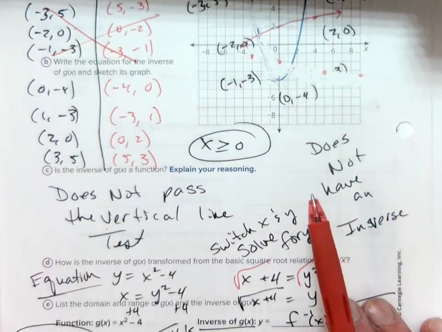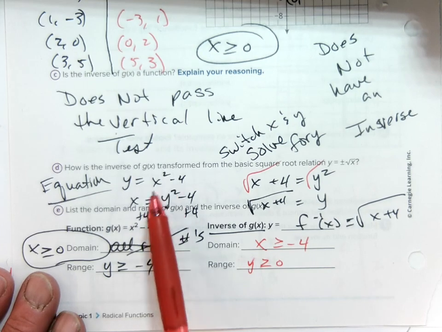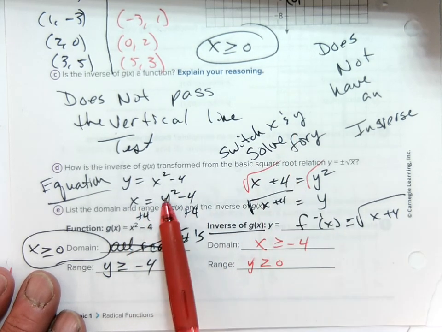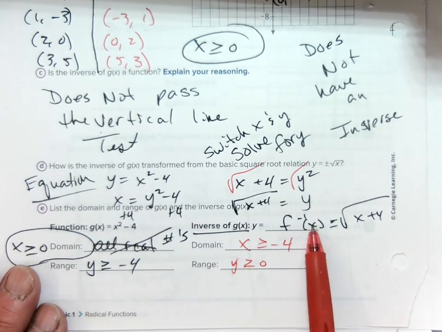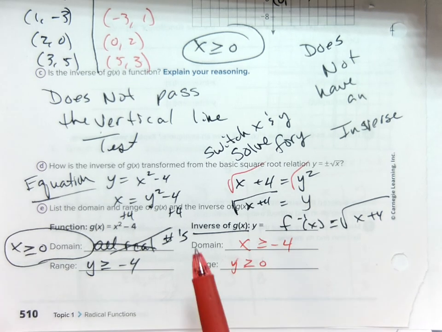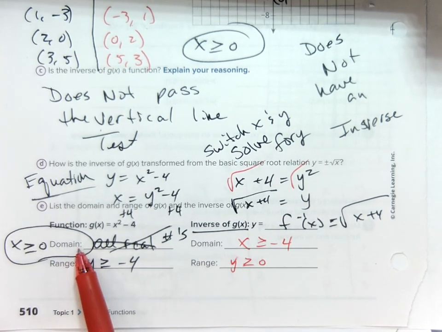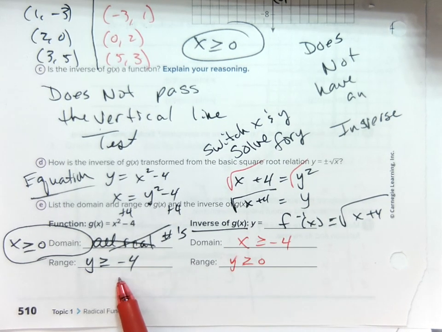Well, what's the equation? We solve for it. y equals x squared minus 4. We switch x and y's, remember? Switch x and y's for the inverse. I added 4, and I took the square root. So the inverse, f inverse, is the square root of x plus 4. Now we saw the domain of one becomes the range of the other. We saw the range of the original becomes the domain of the other.